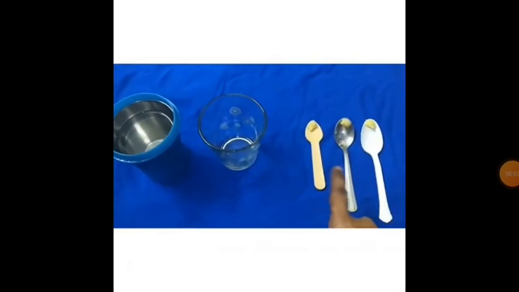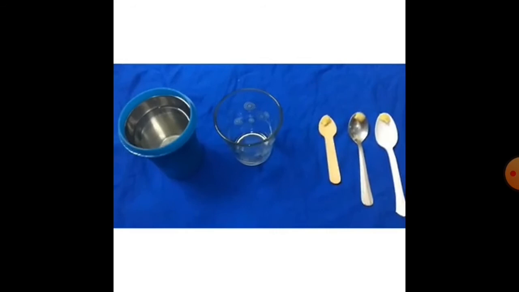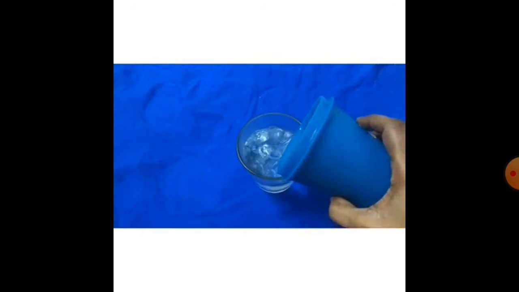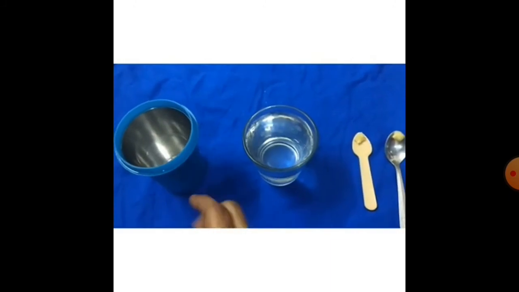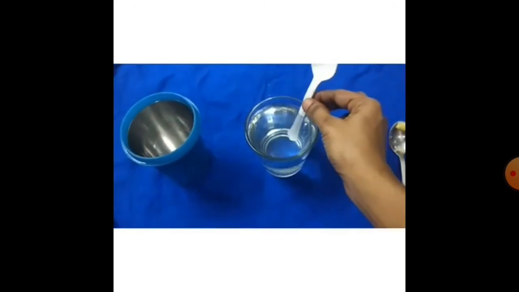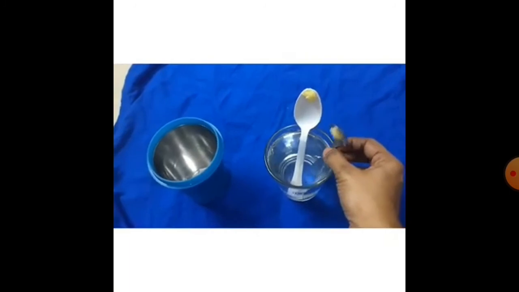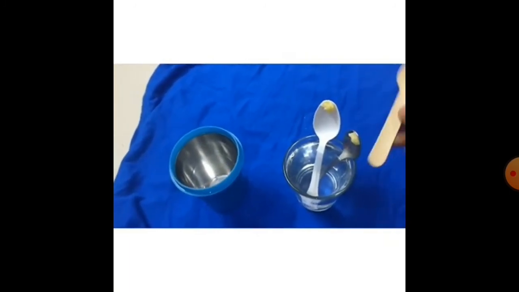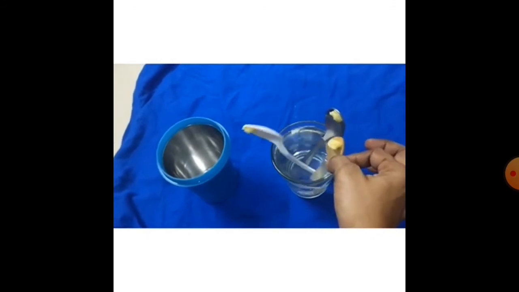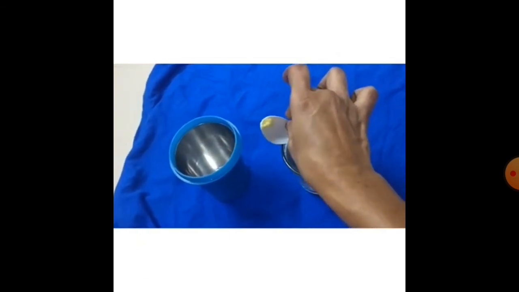With the help of this activity, we are going to understand the conduction of heat by different materials. Here, I am using three different spoons, one wood, one plastic and one stainless steel, and hot water for the activity. I am taking the hot water in this glass container, and as you can see, at the tip of all the spoons some butter is present. One by one we will keep the plastic spoon, the stainless steel spoon and the wooden spoon in this hot water, to observe the effect of heat transfer on these three different materials, and to understand which materials can transfer heat and which cannot.